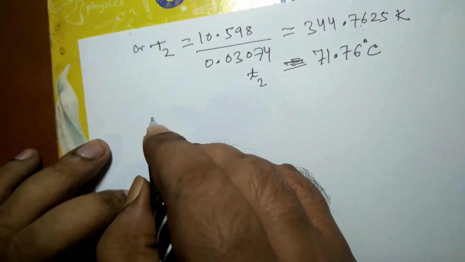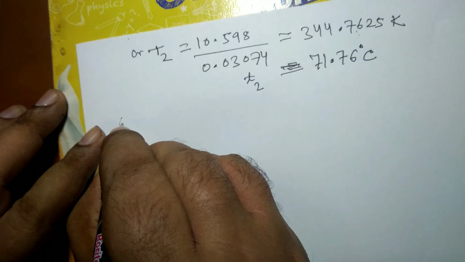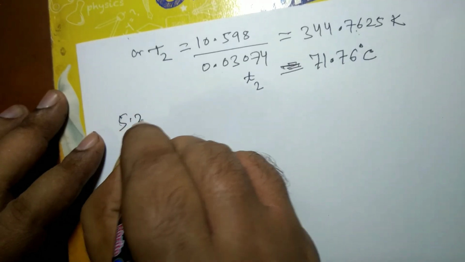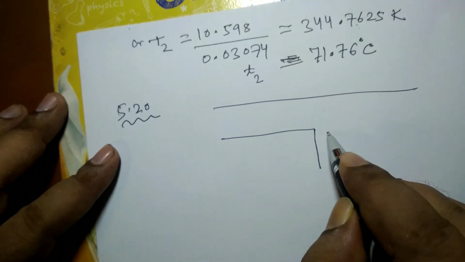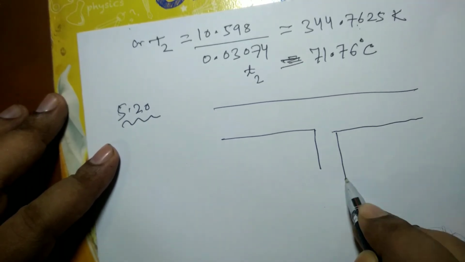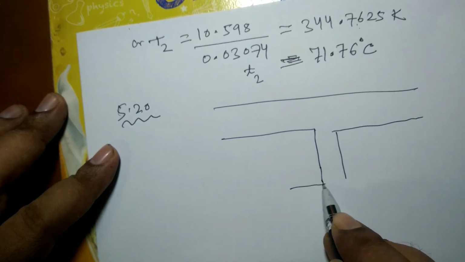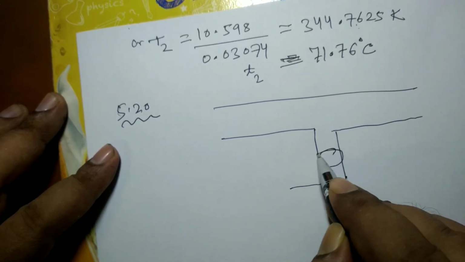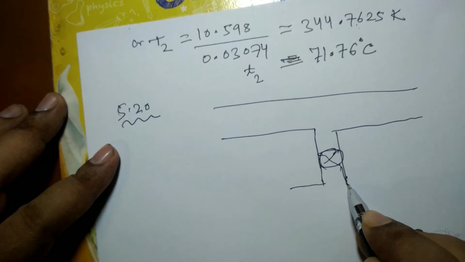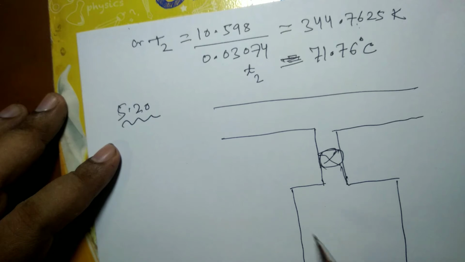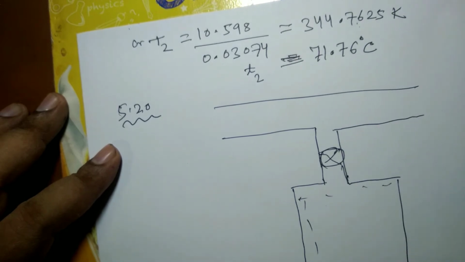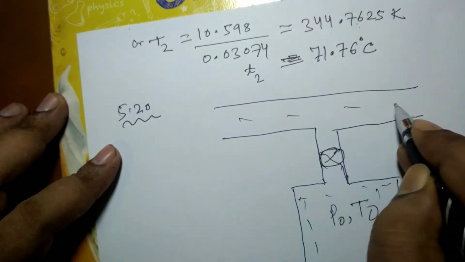You see, this is also a case of charging. So this is your supply line. Here is a valve. This is the cylinder. यहाँ इनिशियली प्रेशर है P0, टेम्परेचर है T0, and this is your supply line.